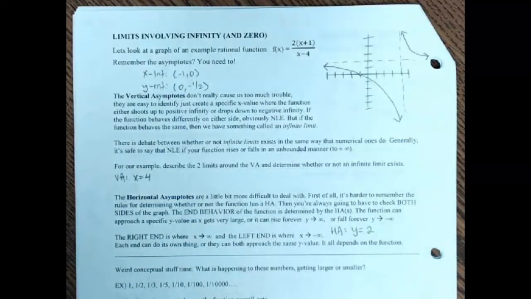In this video, we're going to talk about one of the largest and most complicated things dealing with limits, which is limits involving infinity, and then also limits involving zero. This one can get a little bit conceptually weird and a little bit strange, but at the end of the day, once you get the hang of it, they're not terribly difficult questions to get the answer to.